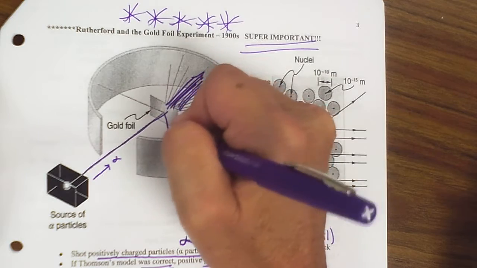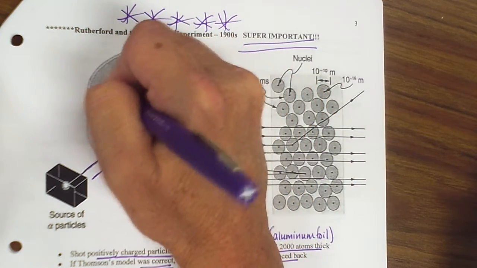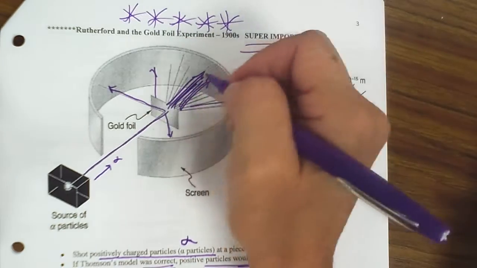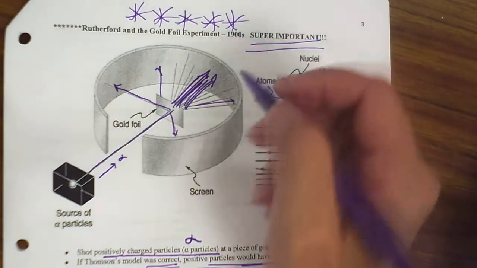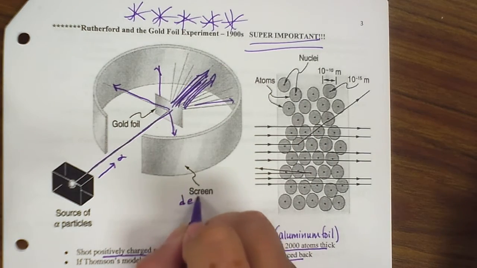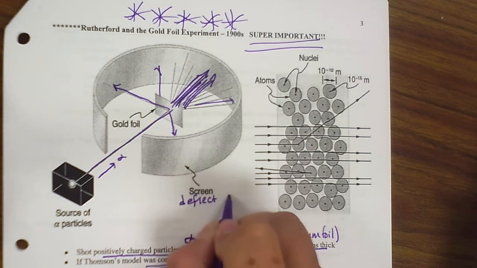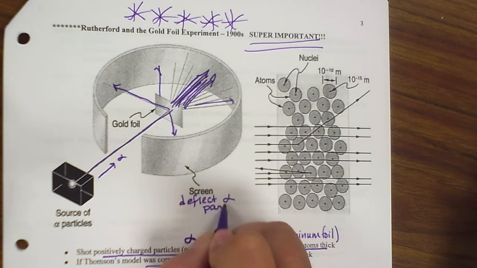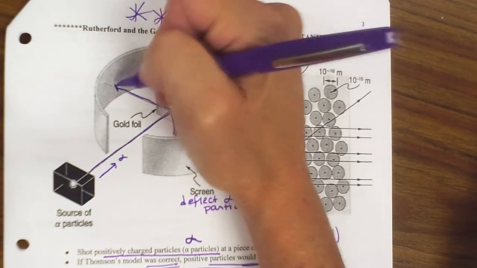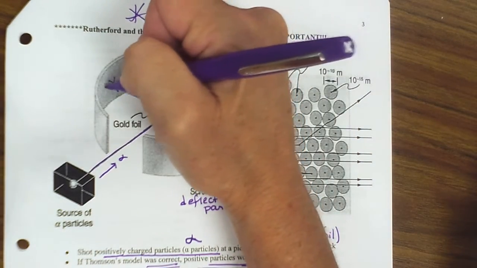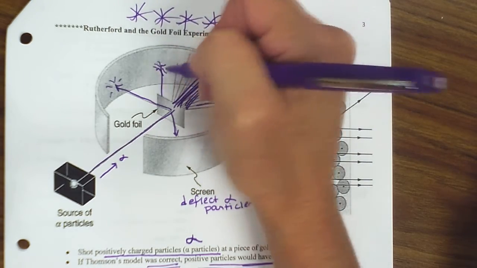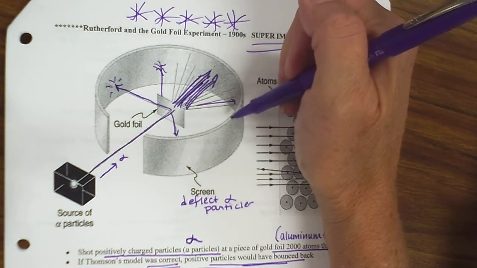Once in a while, one came out like this, right? Once in a while. But for the most part, they all came out like this. Now, this reflective screen is set up here to detect the alpha particles. And so as they were being shot out, pew, pew, pew, they were showing up here, plink, like little dots of light, tiny little dots of light. So he could see where they showed up.